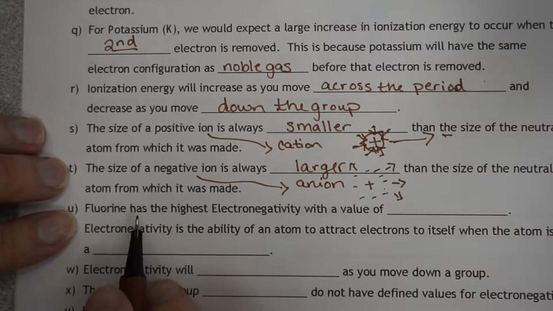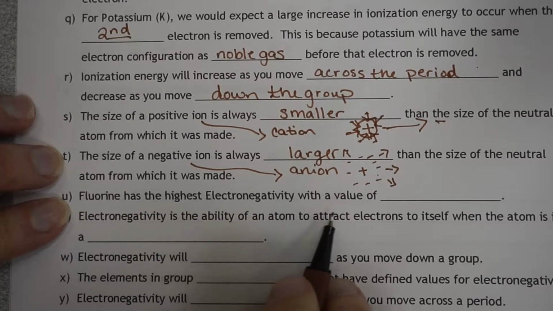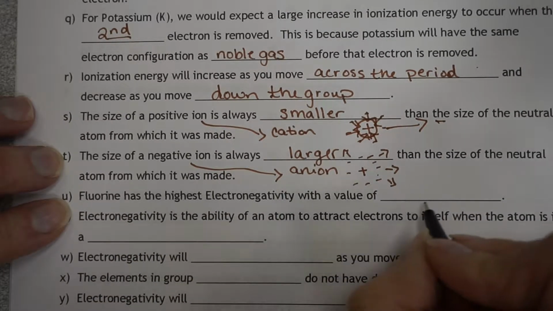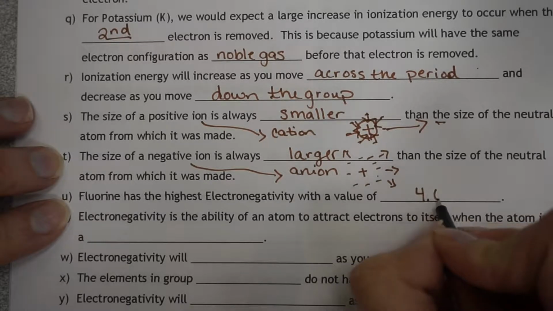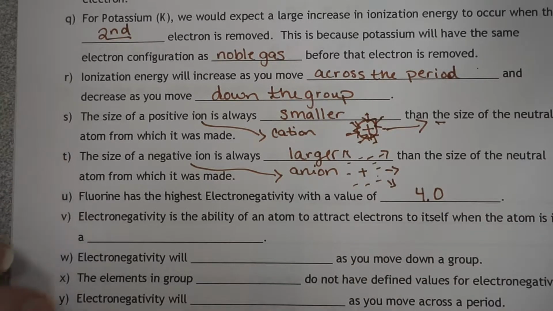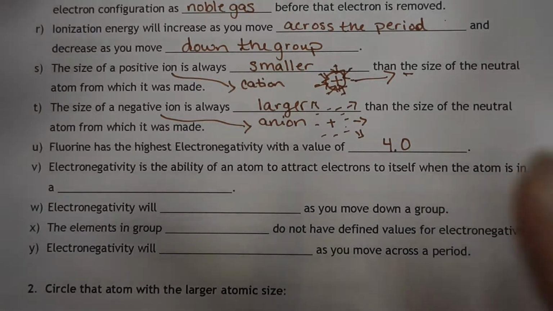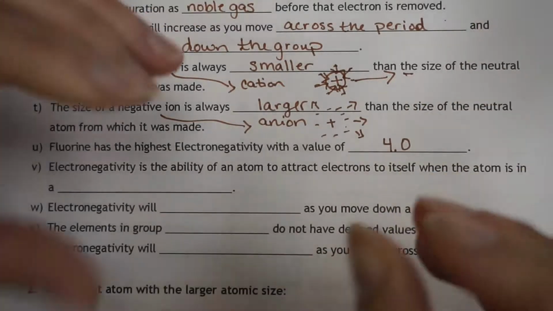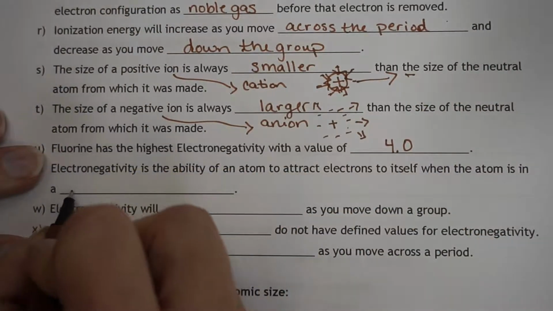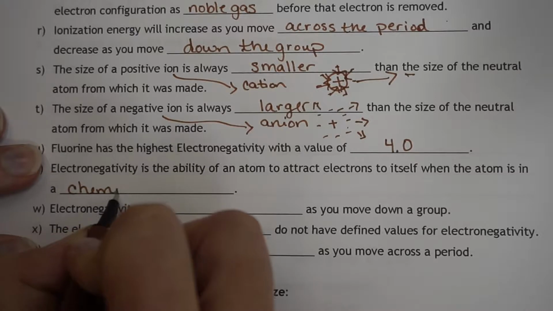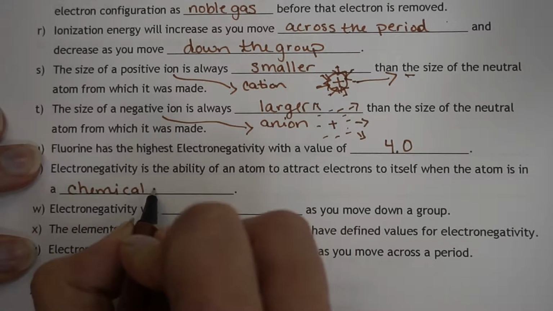Fluorine, spelled correctly, has the highest electronegativity with the value of your grade point average, 4.0. Okay, that one's easy. Electronegativity is the ability of an atom to attract electrons to itself when the atom is in a chemical bond. Straight out of your notes.